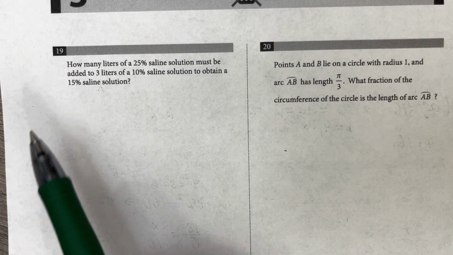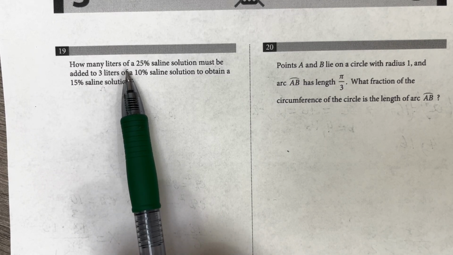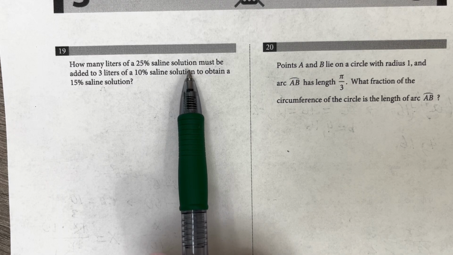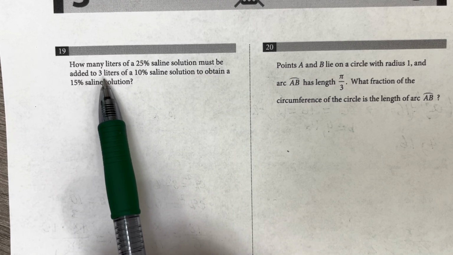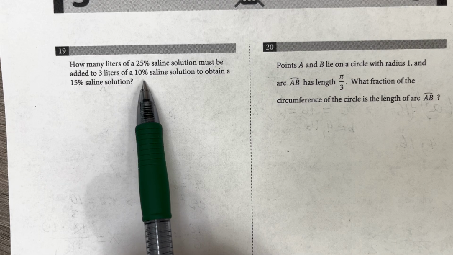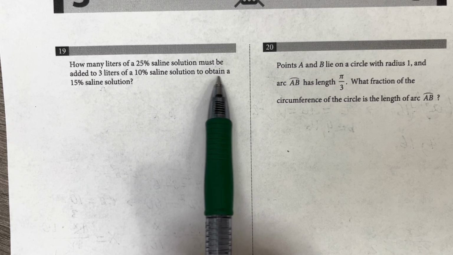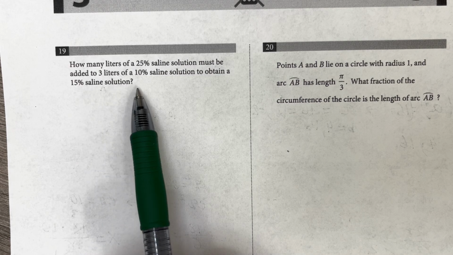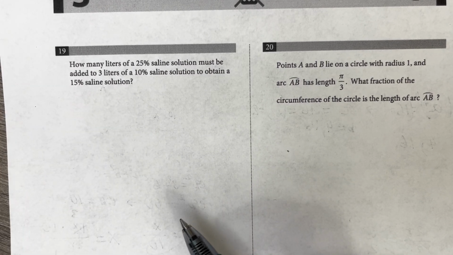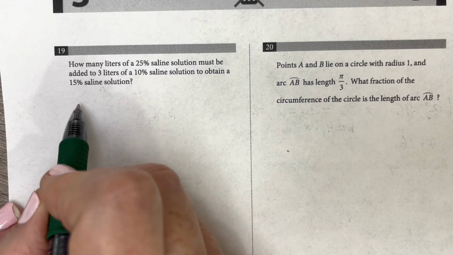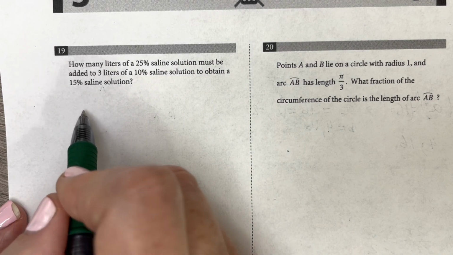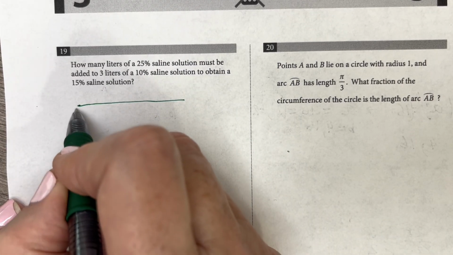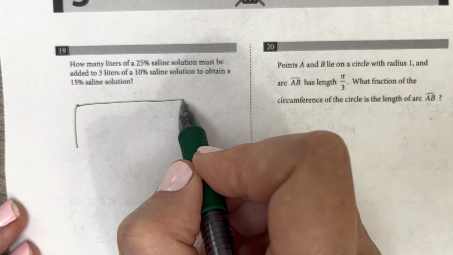Number 19. How many liters of 25% saline solution must be added to 3 liters of 10% saline solution to obtain 15% saline solution? So we need to organize all this given information. So I would make a little table very quick. You will see how it would be helpful.